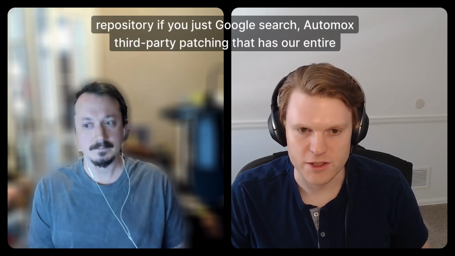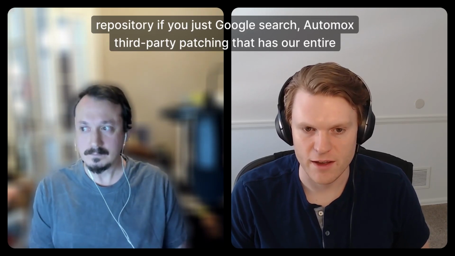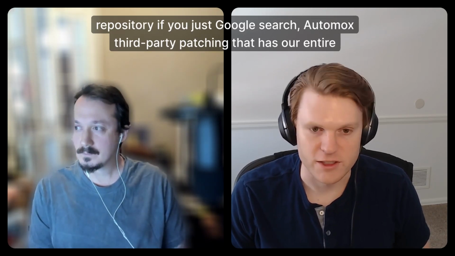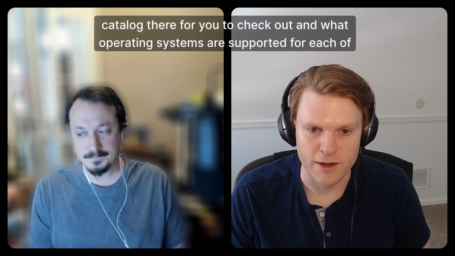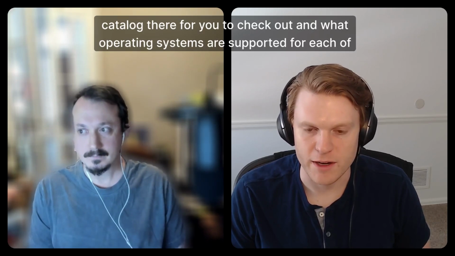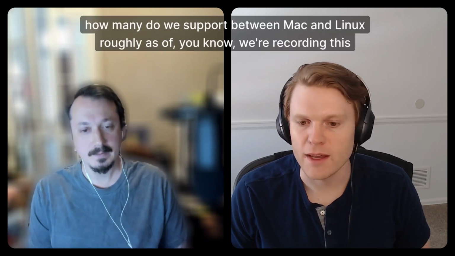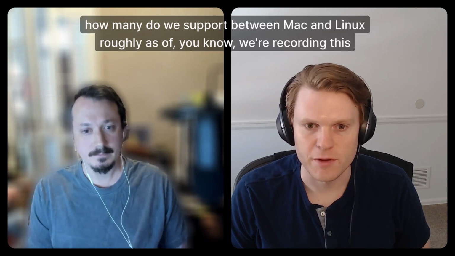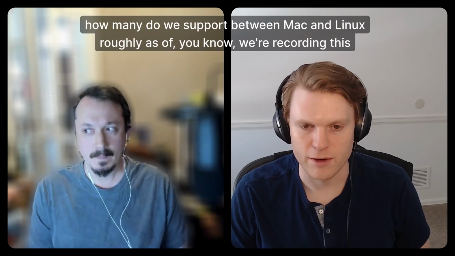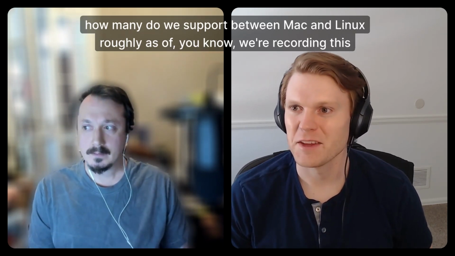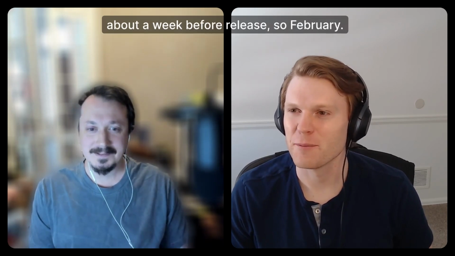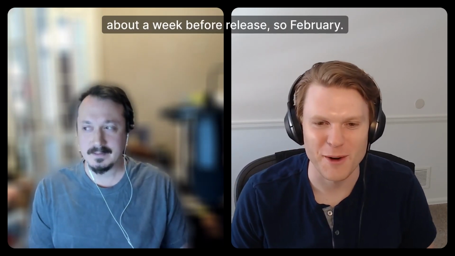If you just Google search Automox third party patching, that has our entire catalog there for you to check out, and what operating systems are supported for each of those third parties. But how many do we support between Mac and Windows, roughly, as of, we're recording this about a week before release, so February.